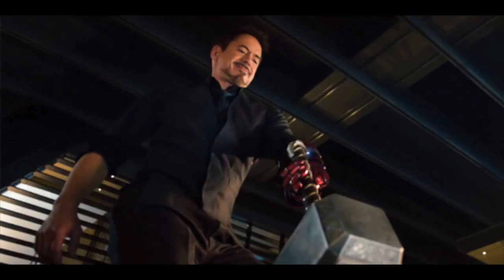Now in the comics, she is actually deemed worthy and able to pick up the hammer and actually becomes the goddess of thunder. So I don't think it's going to happen in the movies, but I think it's just a nice little play to the comics there that she did not even attempt it, because there could have been the possibility that she could actually have been able to pick it up.